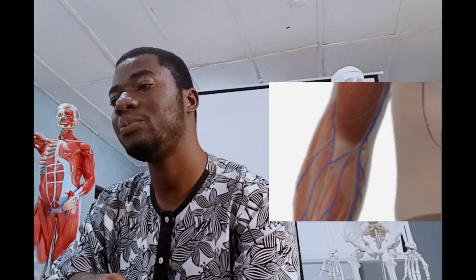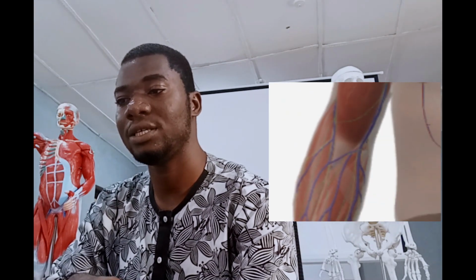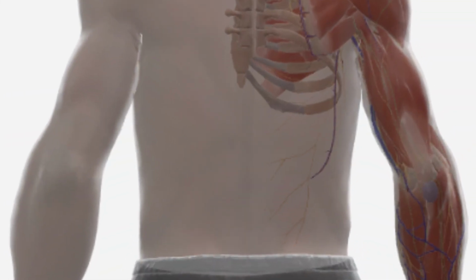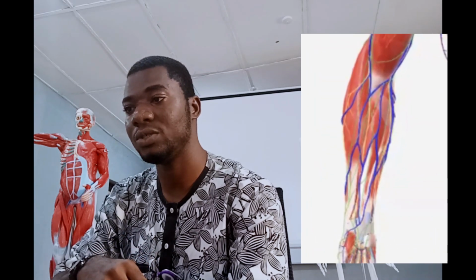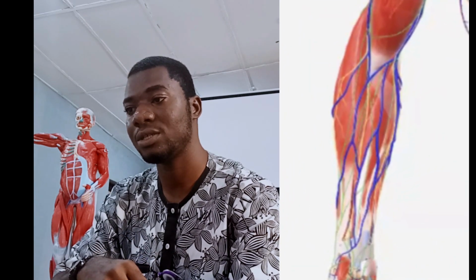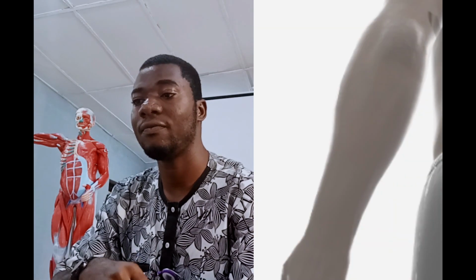All right. So posterior to the cubital fossa is this region, which is the elbow region. Inferior to the cubital fossa, we'll get to the forearm region, between the cubital fossa and the wrist, or between the elbow and the wrist. So this is the forearm region.